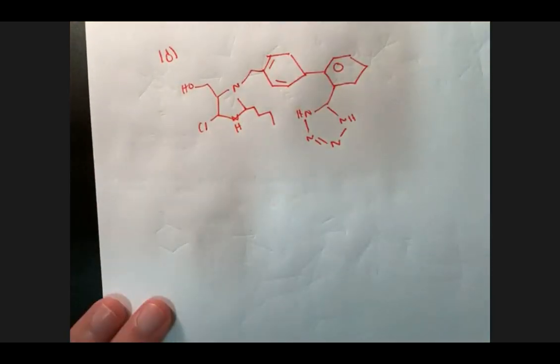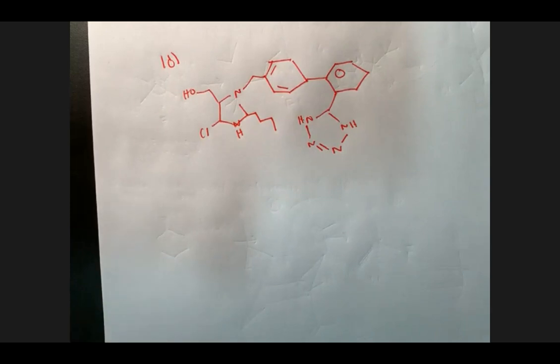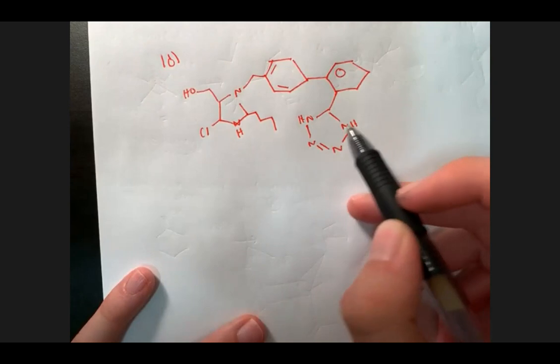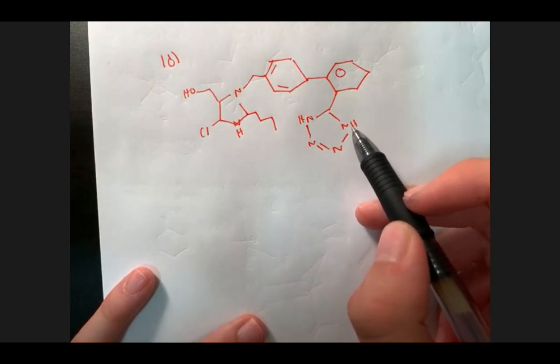So we have this structure. And what you want to do is, again, look for those sp3 centers where each one of those is going to be a different substituent. So I'm just going to start from down here. First of all, this is definitely going to be an sp3 nitrogen.